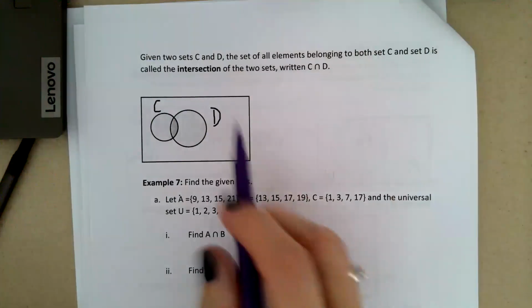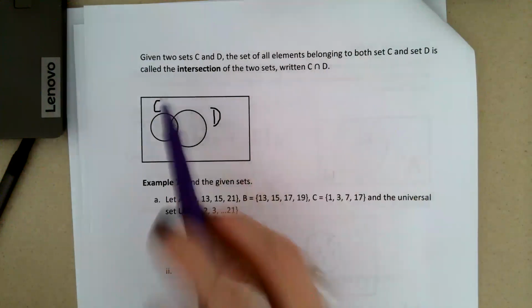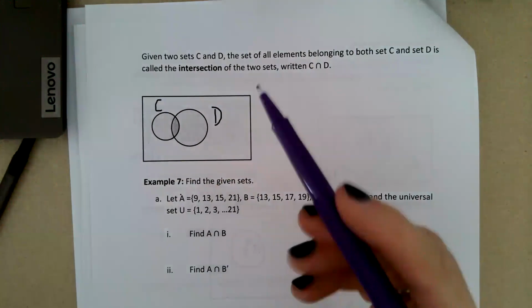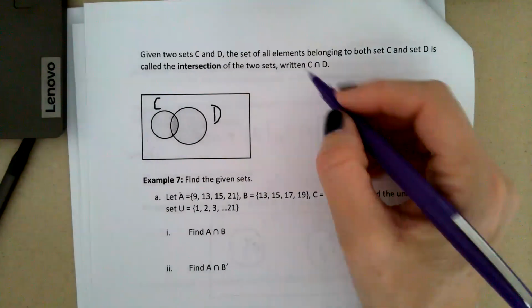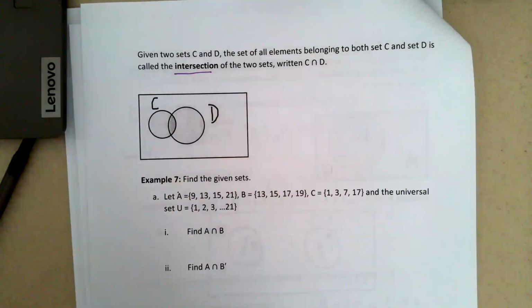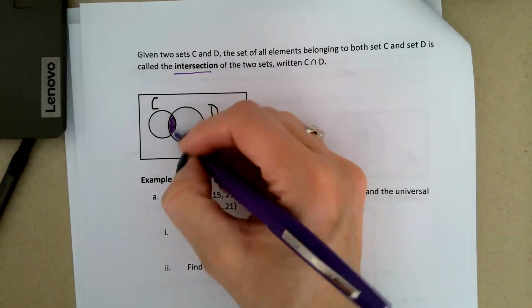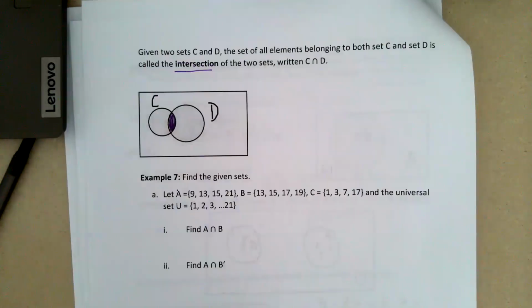Okay, given two sets, C and D, the set of all elements belonging to both set C and set D is called the intersection of the two sets. Written C intersect D, so it's an upside down U. So intersection is the upside down U. So this would be the intersection here. Find the given sets.